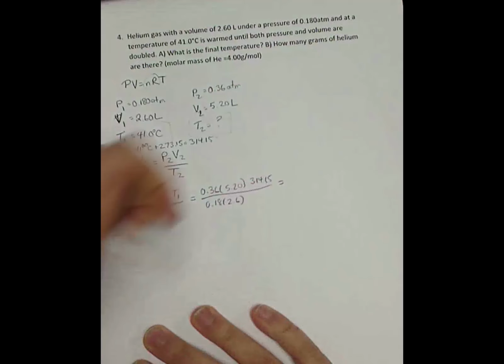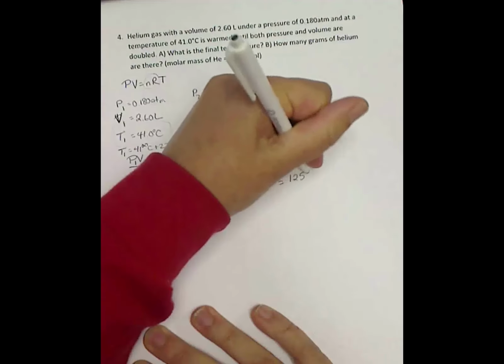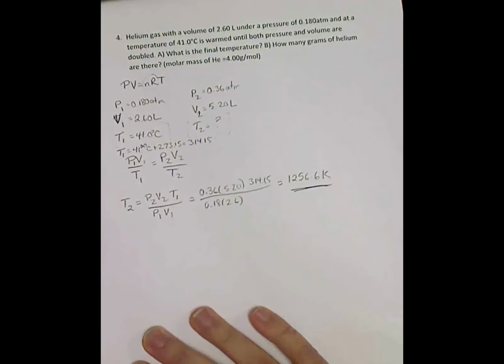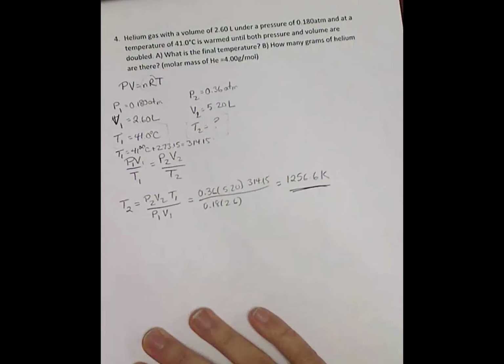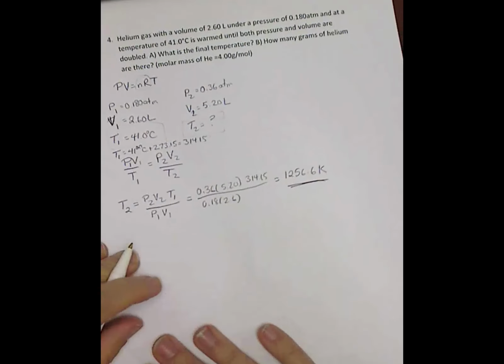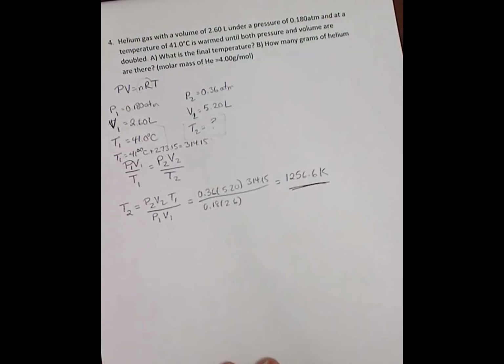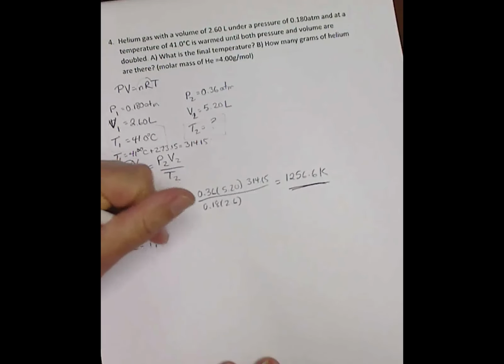And so I get my temperature is 1256.6 Kelvin. So that's a very large temperature. All right, what if I did it where I actually did my question in 2 steps? First I find how many moles of gas I have, and then use that to find T2. All right, so then I would find N, the number of moles, is P1 V1 over R times T1.